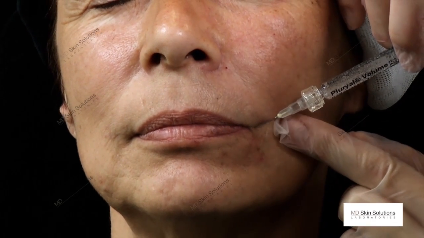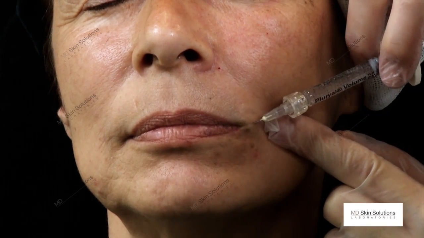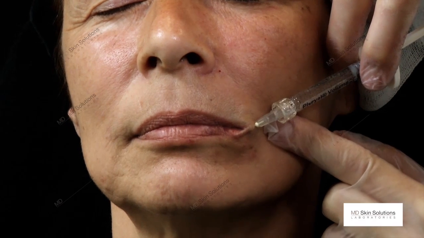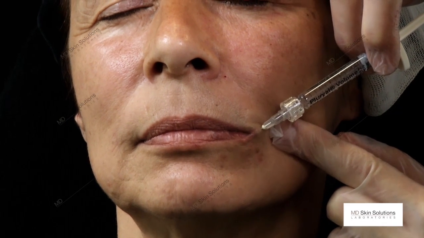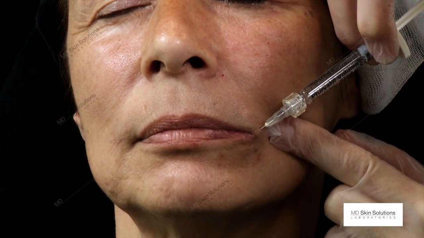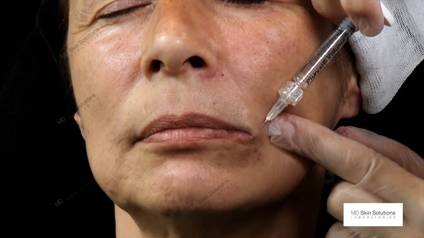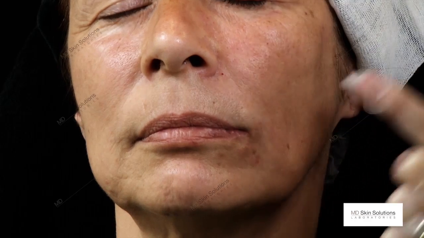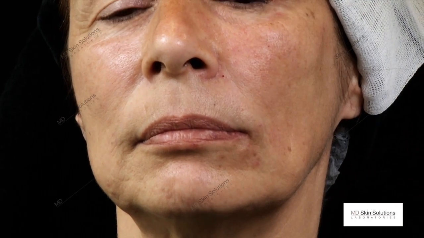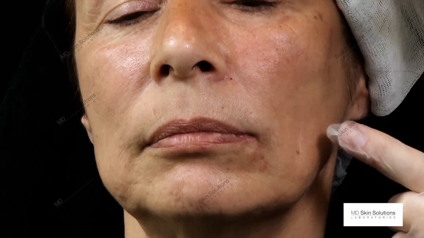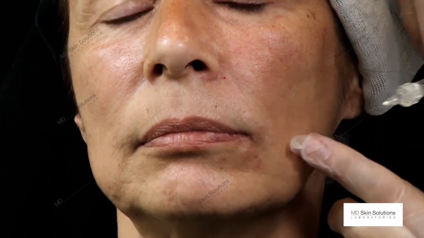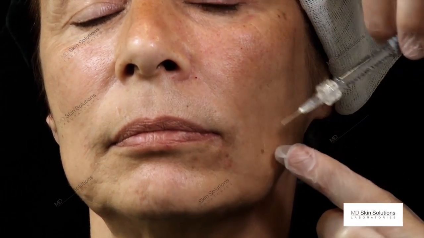The second injection will redefine the corner of the mouth. I needle up the red-white line of the lip, and I inject gently with a gentle pressure on the plunger, just this little line in order to lift up the corner of the mouth. It's like building a house, doing a foundation to re-give volume where it is lost, and then to redefine by giving a topping, again with the Pluryal Volume, which is a very suitable filler for this indication.